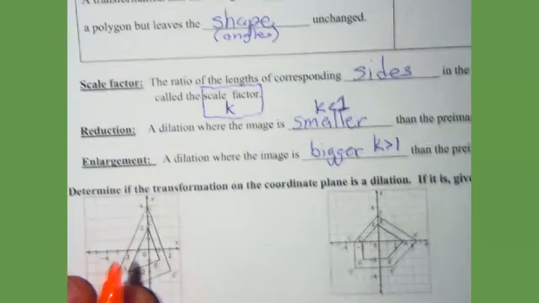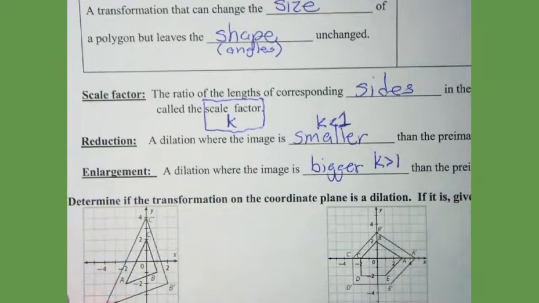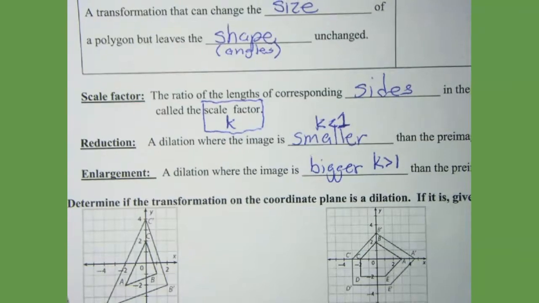And the nice thing is, which side do we have to pick, though? Which side do we have to pick to calculate the scale factor? Look above. Which one gave us the right scale factor of 1/2?